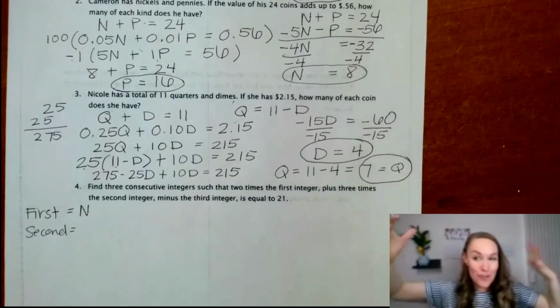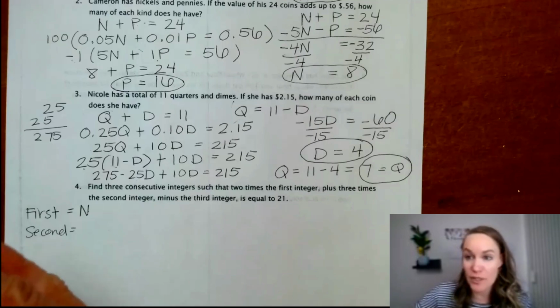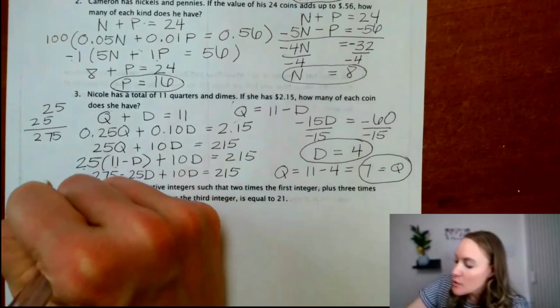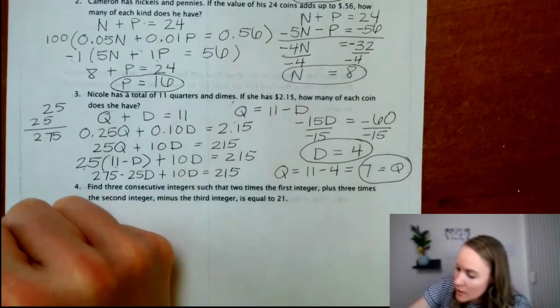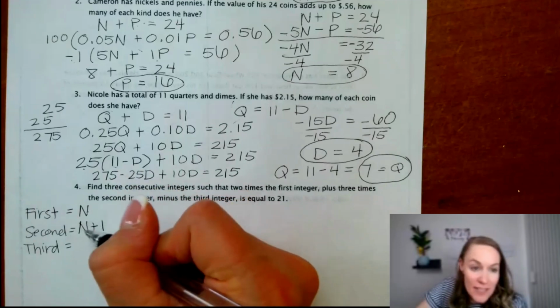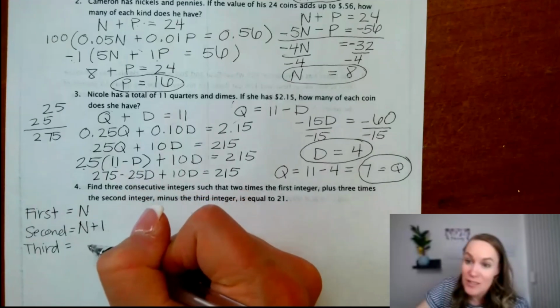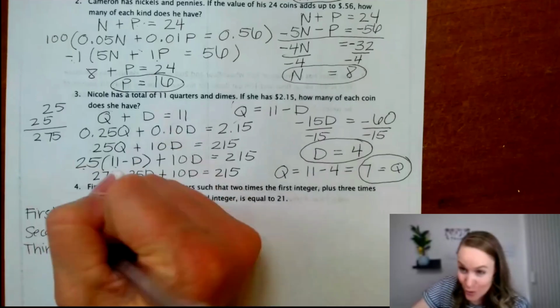It is like another number, but it has a relationship. And we want to describe the relationship in math terms. So that's going to be n plus 1. Now, the third consecutive integer is actually going to be this integer plus 1. So n plus 1 plus 1 is n plus 2.